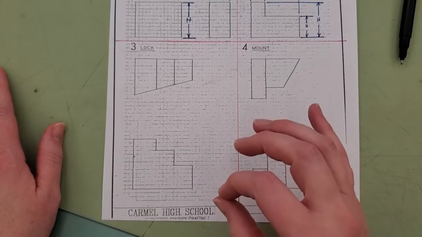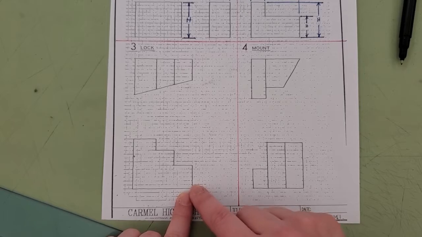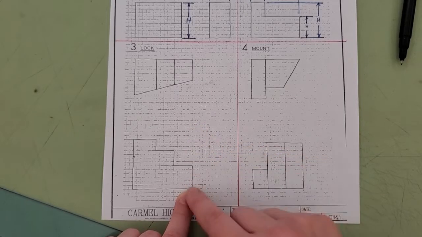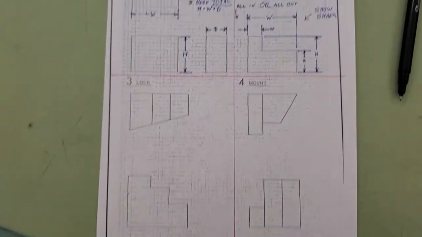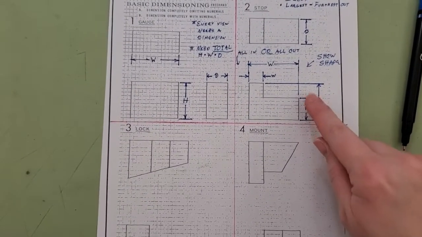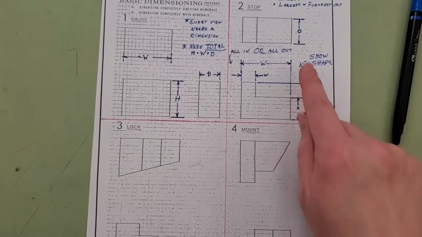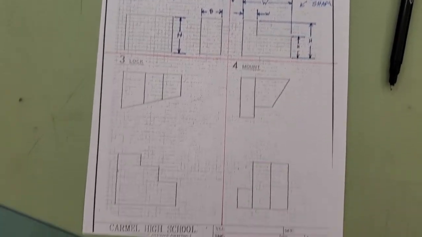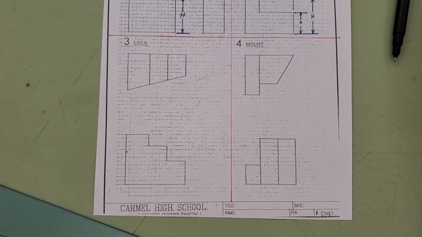Okay? 0 height, 0 width, 0 depth. And every single dimension refers back to that one reference point. So that is why I tend to stack all of my dimensions from one starting point and working my way out. It's the most useful in the manufacturing world at this point.